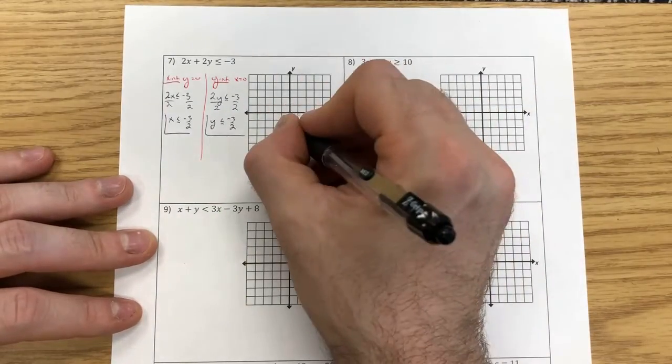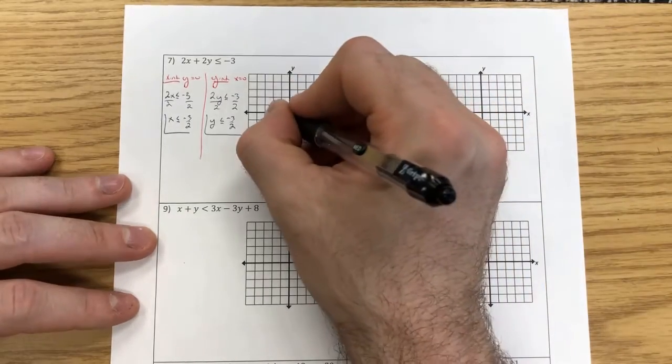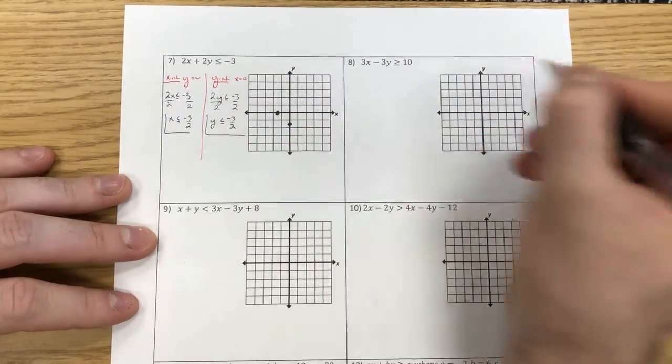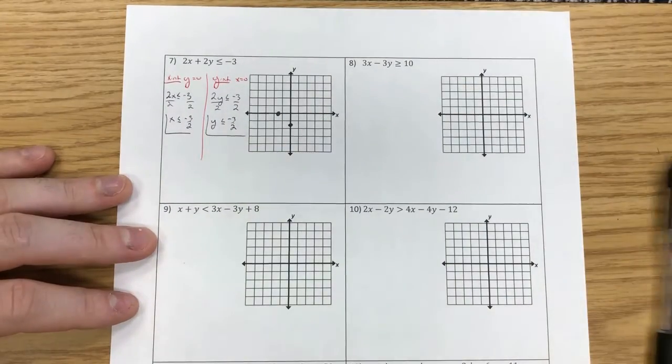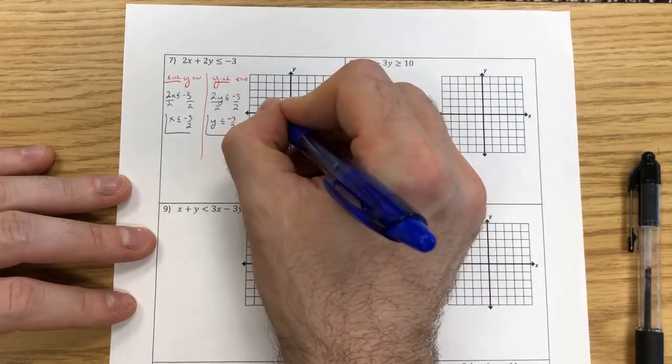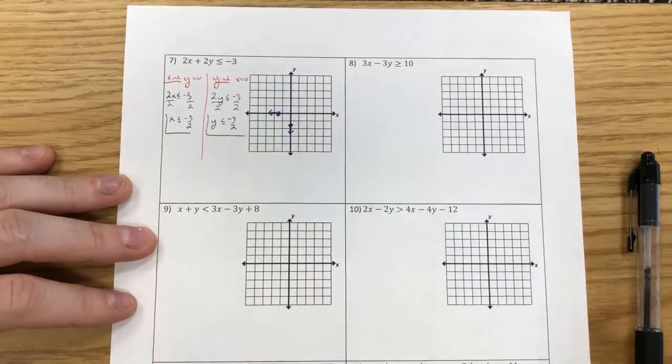So what I've got is I have my -3 halves. It's in between 1 and 2. My x is at -3 halves. It's in between -1 and 2. And I know it's less than or equal to, which means, I should have done this in a different color, but oh well. Less than and less than.